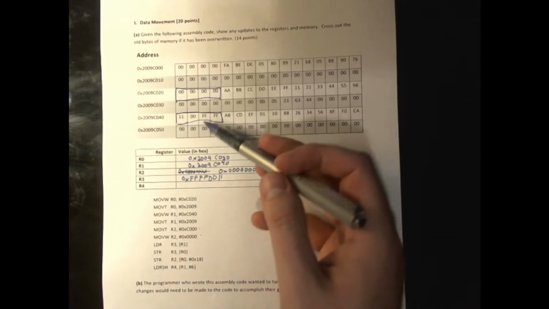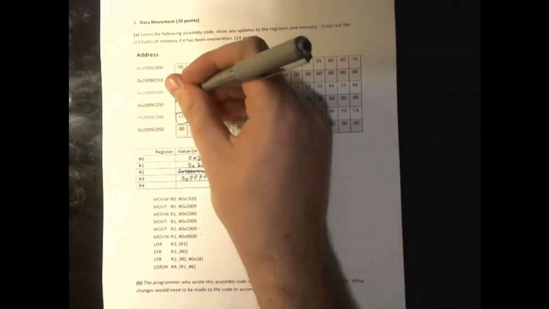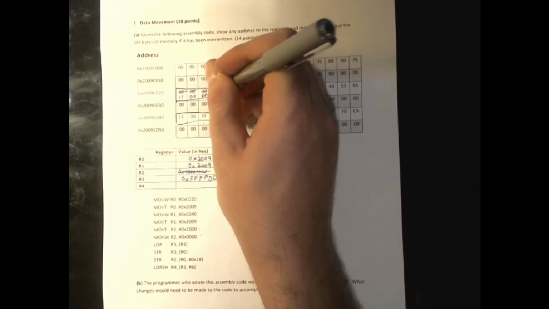That's the store. And we're going to be able to just replicate what was in memory. So it was in little endian order here, and it's going to be in little endian order there. So we're going to cross these out because we're going to replace them with 11, 00, FF, FF. I know we're replacing 0 with 0 in that second byte, but we can cross it out because we are overwriting it whenever we store that into memory. So that's the first store.